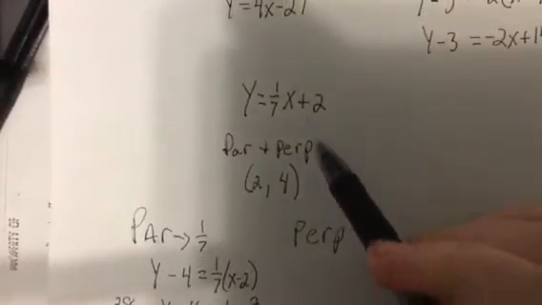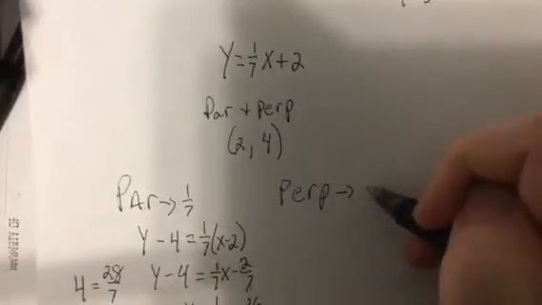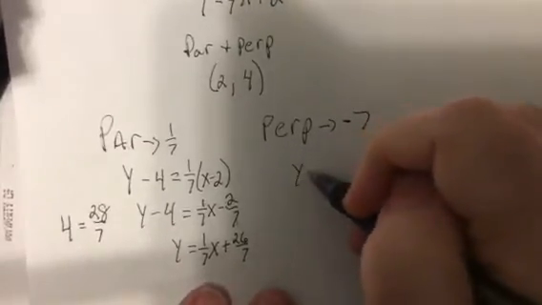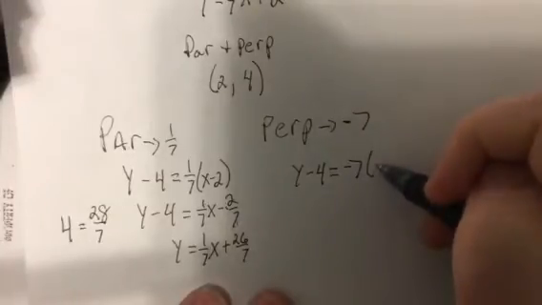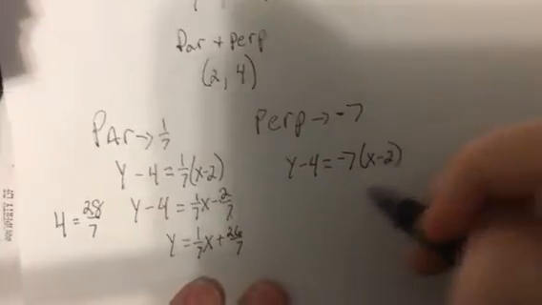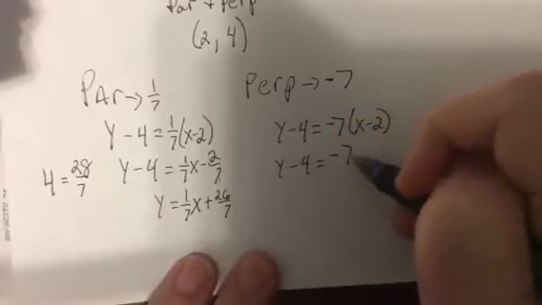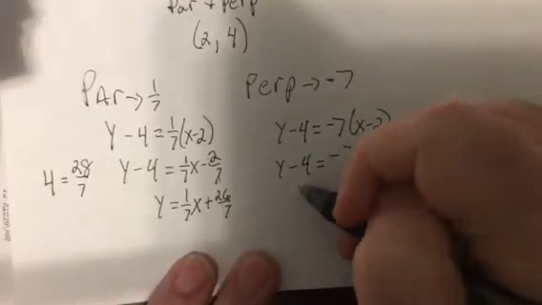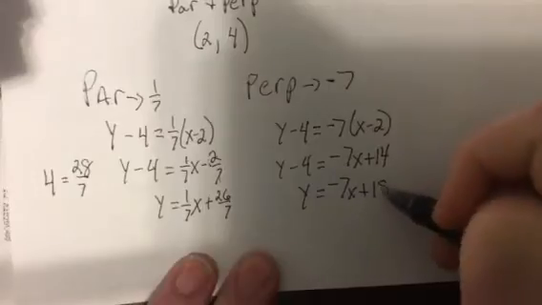Now the perpendicular, if this is 1/7, then the perpendicular slope, the negative reciprocal, should be -7. So it'd be y minus 4. Notice exactly the same start. The only thing that changes is my slope. So it'd be times x minus 2. So y minus 4 equals -7x plus 14. Add 4, -7x plus 18.